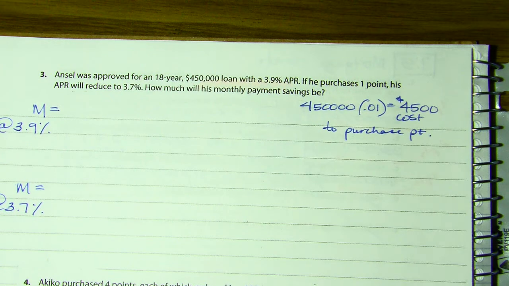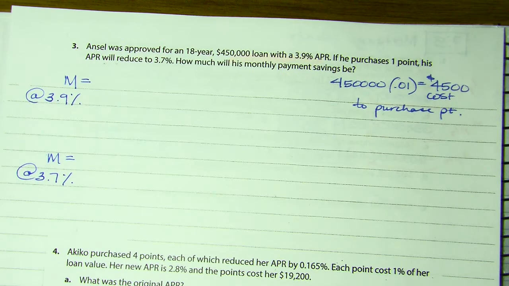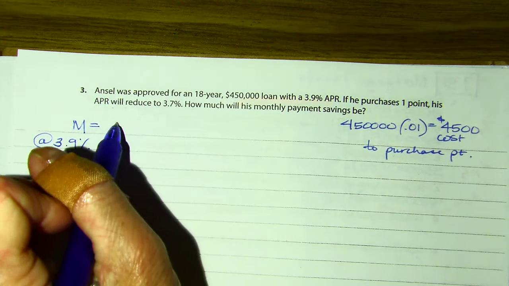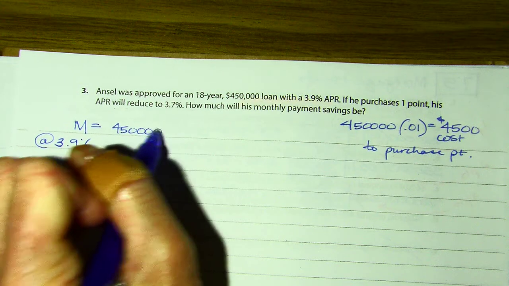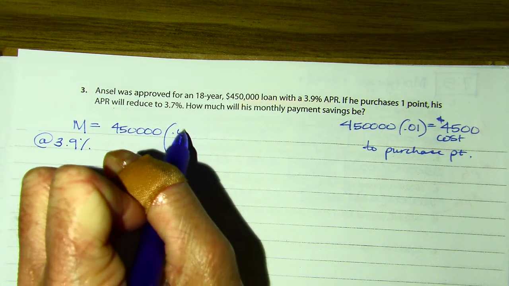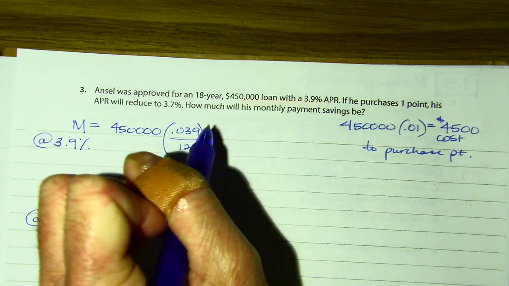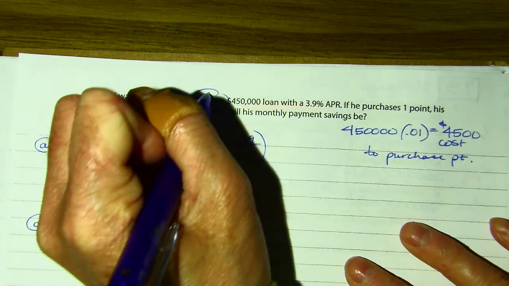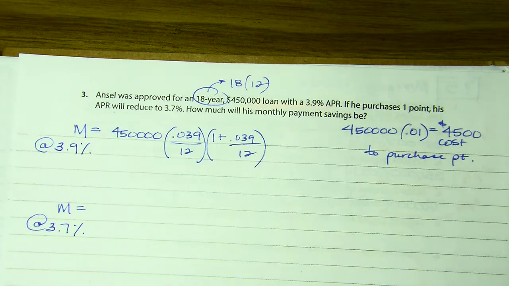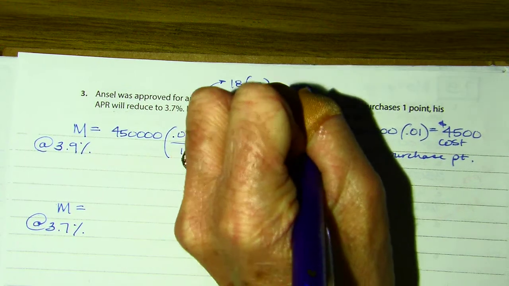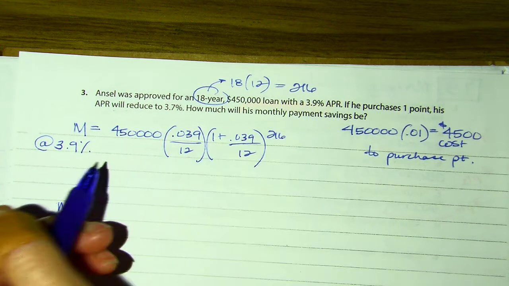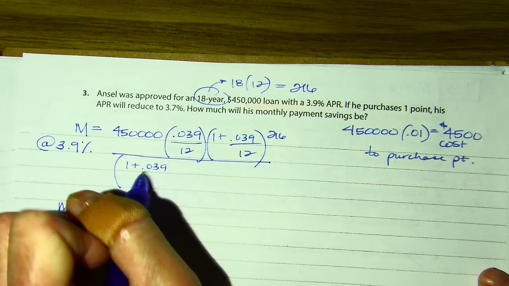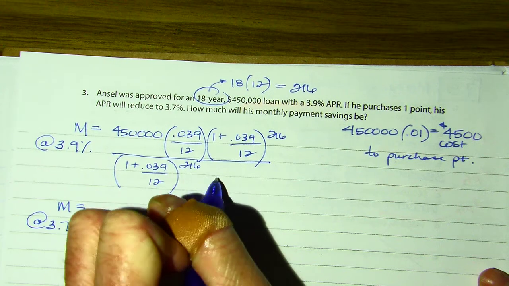Okay, so let's calculate the monthly payments at the 2 different rates. Now for this section, we can go back to the original formula. So my loan is $450,000 times my rate, 0.039 divided by 12, times 1 plus 0.039 over 12. 18 years would be 18 times 12, which is 216. So that is what I'm going to have here, all over 1 plus 0.039 over 12 to the 216th minus 1.